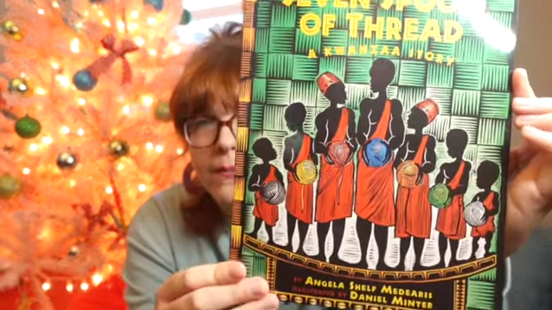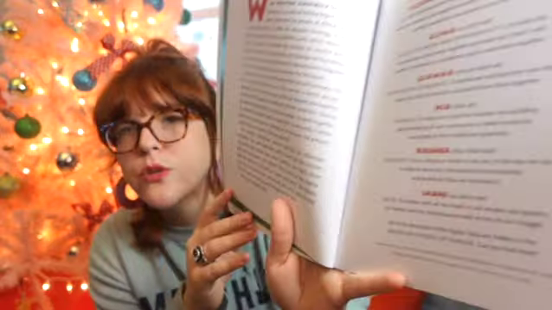The extra book I picked up for that is called Seven Spools of Thread, by Angela Shelf Medearis, and it is a Kwanzaa story. It was created specifically for Kwanzaa. What I really like about this book is it talks about the seven principles of Kwanzaa and goes into that. So we're definitely going to enjoy looking at that.